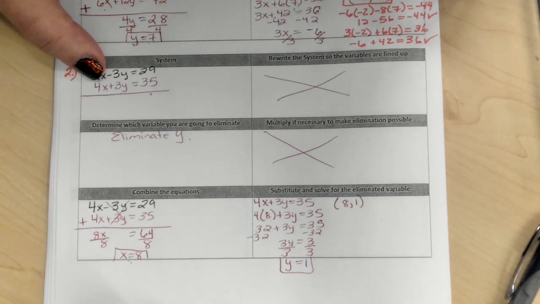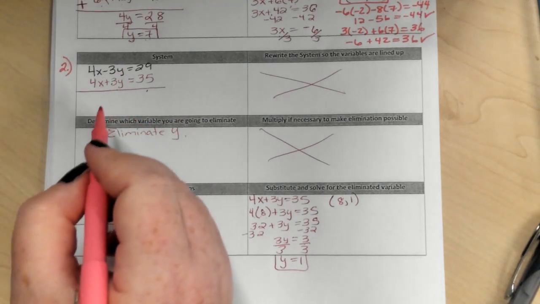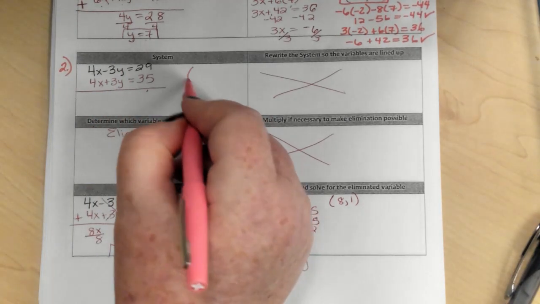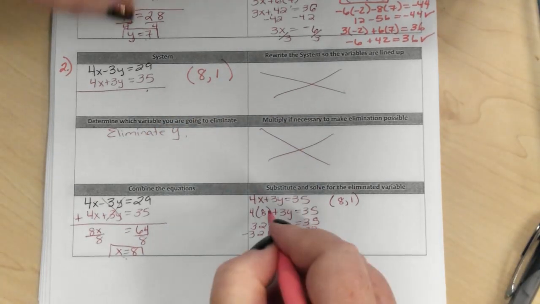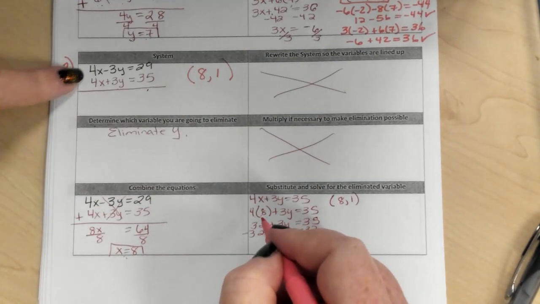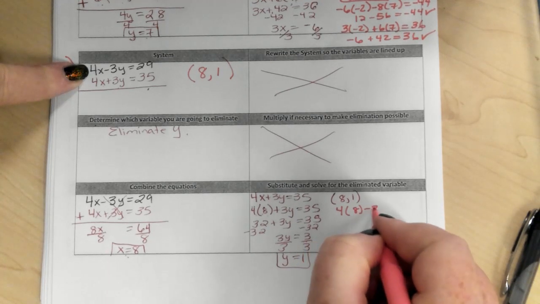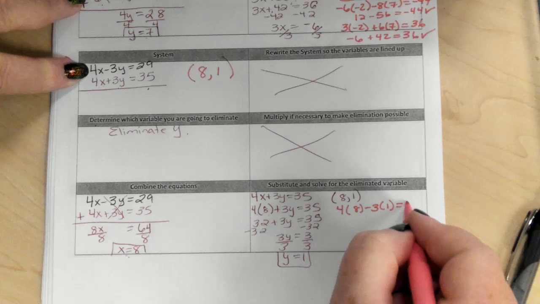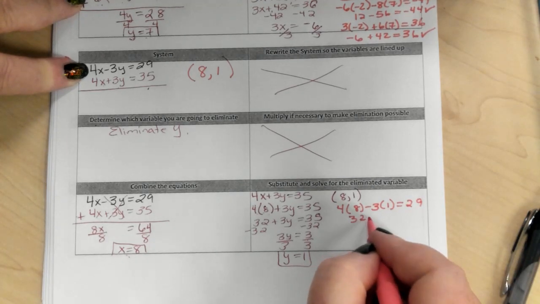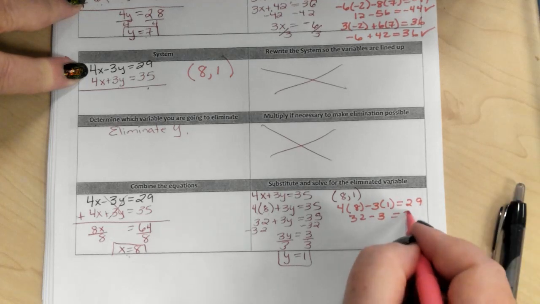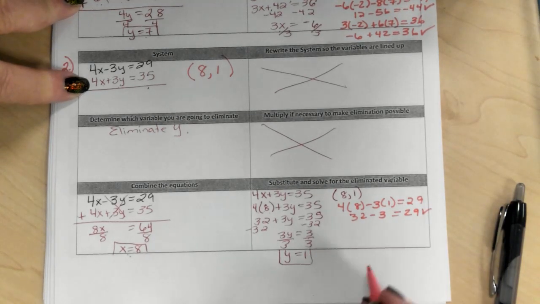Your x and your y. It doesn't hurt to check, so I'm going to check. 8, 1 is my solution. So let's see. Is 4 times 8 minus 3 times 1 equal to 29? 4 times 8, that's 32. Is 32 minus 3 equal to 29? Yes, it is. Let's do the second one.